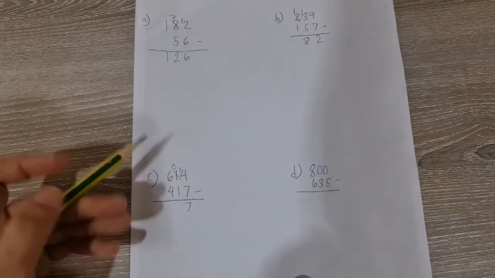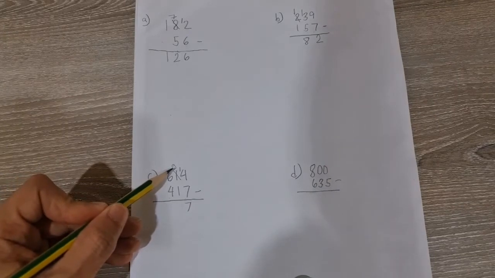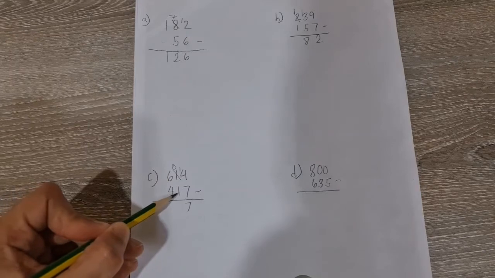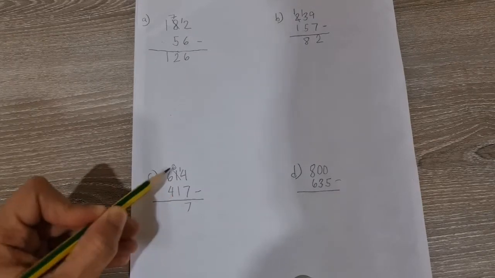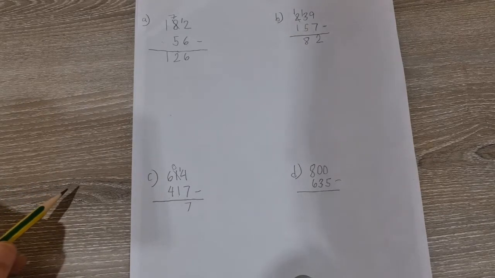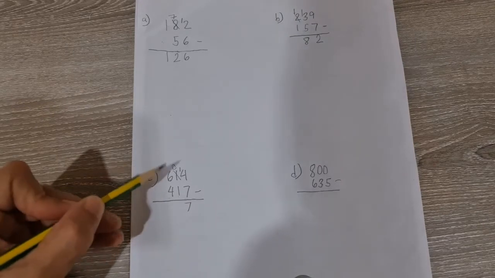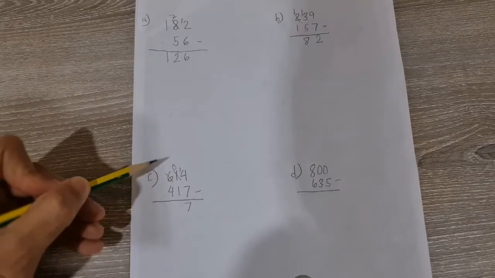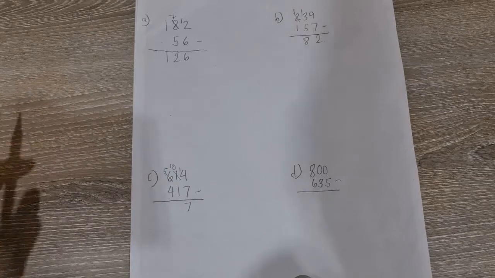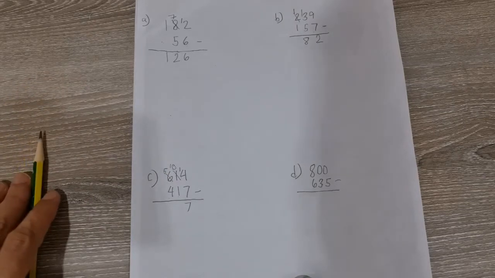Now, since 0 is smaller or no value at all, and 1 is bigger than 0, we need to borrow again. So we borrow from 6. 6 will become 5 and 0 now will become 10.